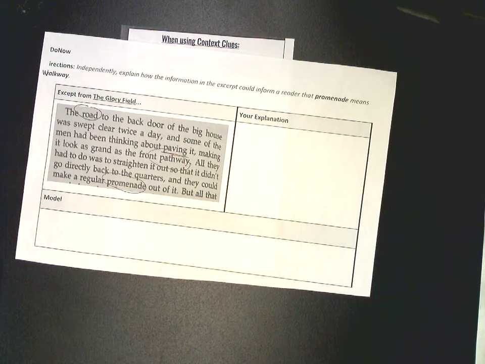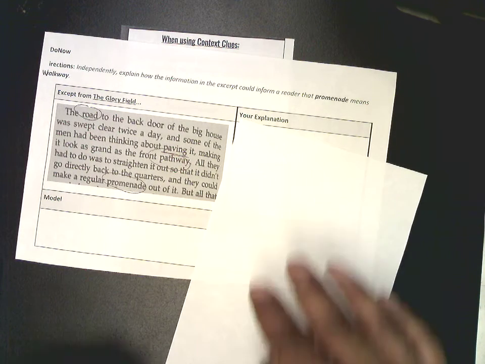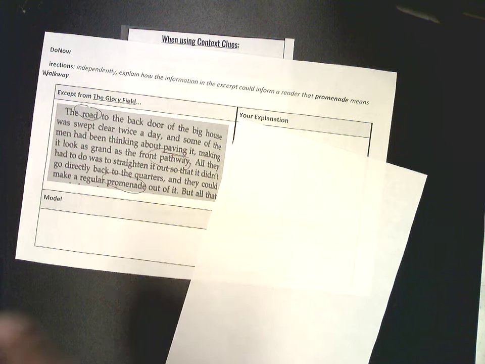if we go back to that do now, which you should have in your notes for the model, you need to be able to explain how these context clues use comparisons to help you come to your understanding.